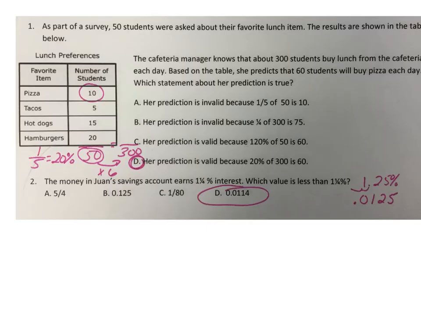All right, on number 1, it says 60 students out of 300, so instead of 50, that is 300. And that would be 60 students out of 300. But this is only 10 when it comes to the pizza. So that's 1/5, which is equal to 20%. So this one is valid because 60 is 20% of 300. This one is valid, so invalid is correct. This one is valid, so invalid is correct.